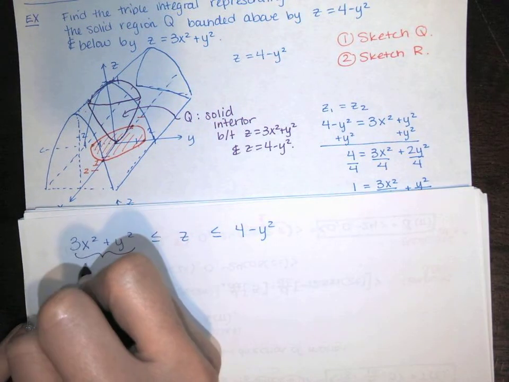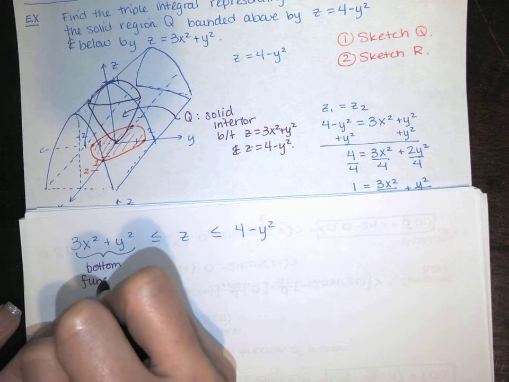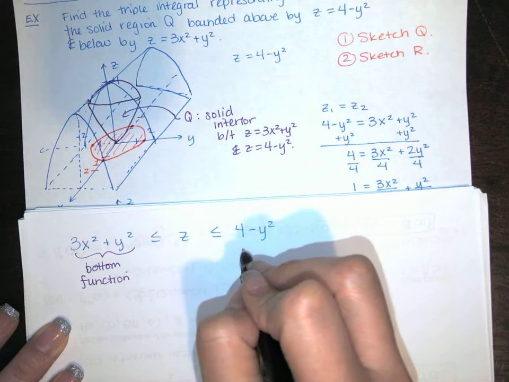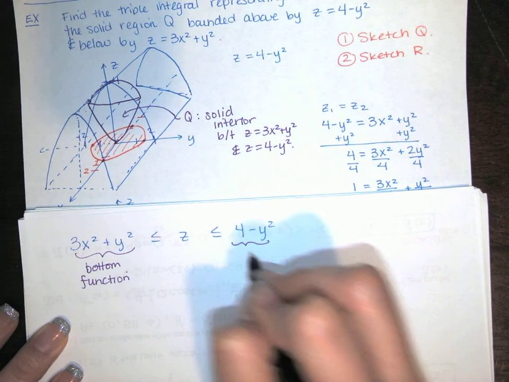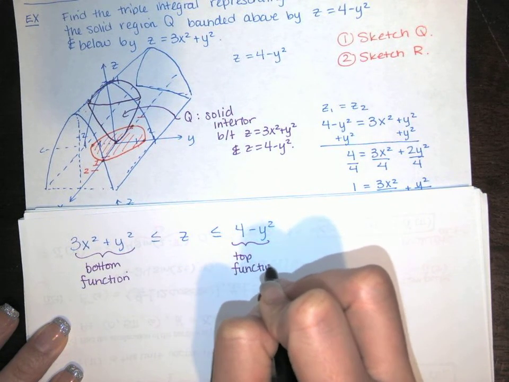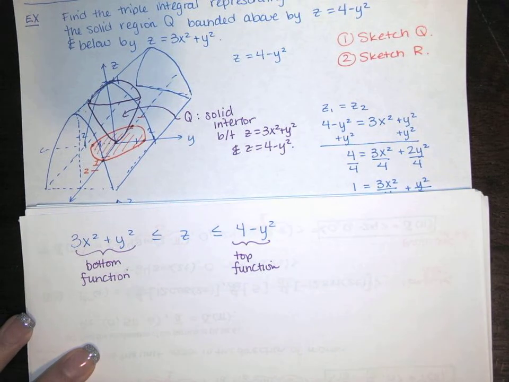So this is our bottom function for z. And the top function is that cylinder. I'm sorry, my picture is so rough this time.